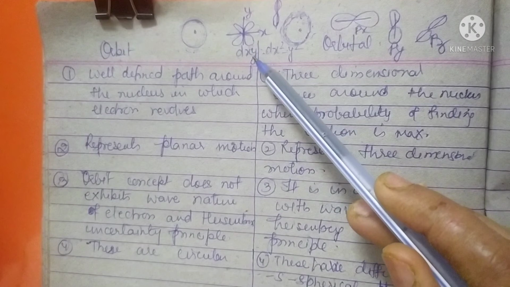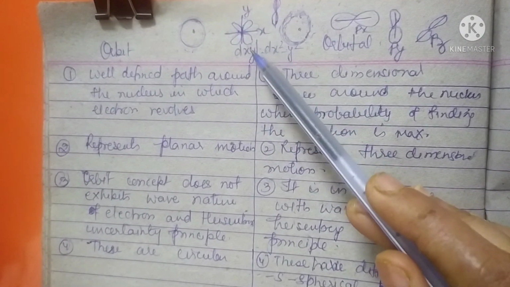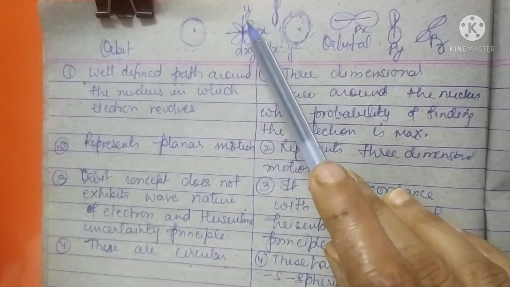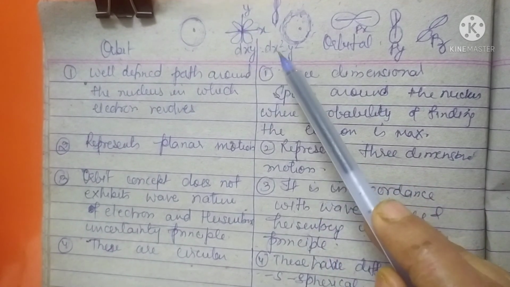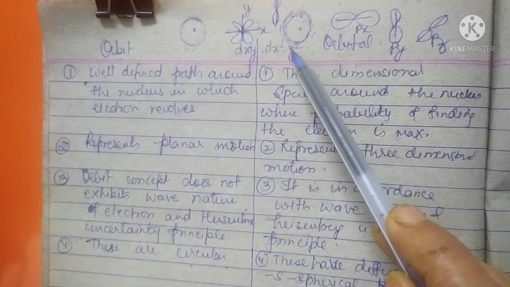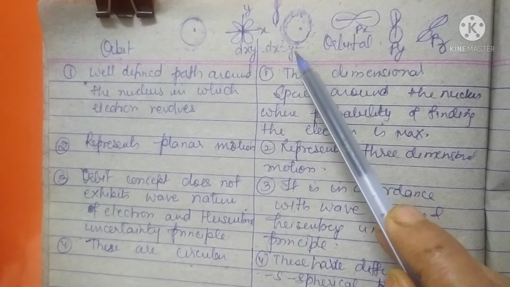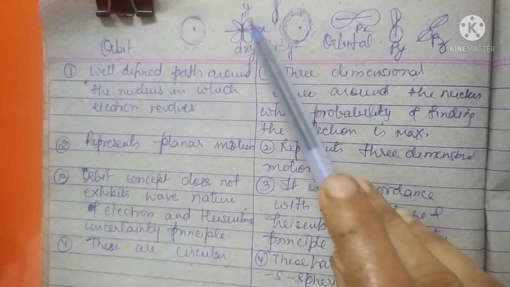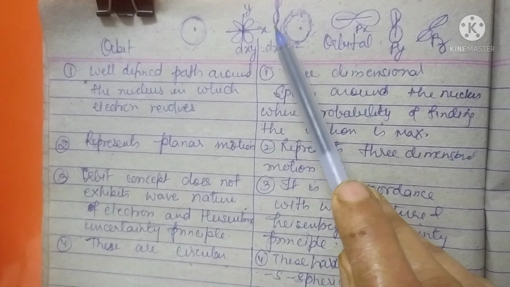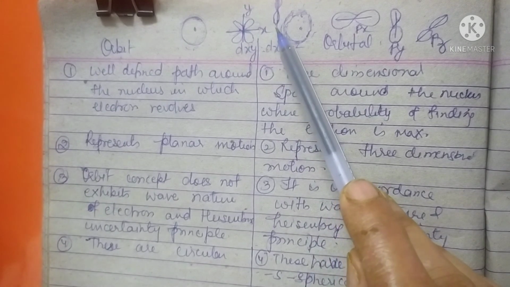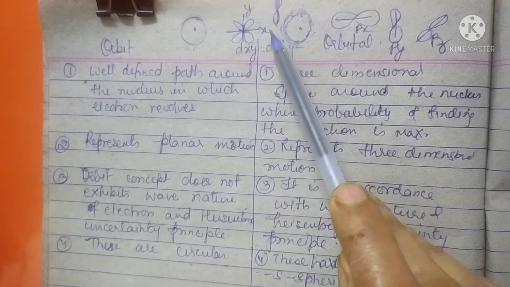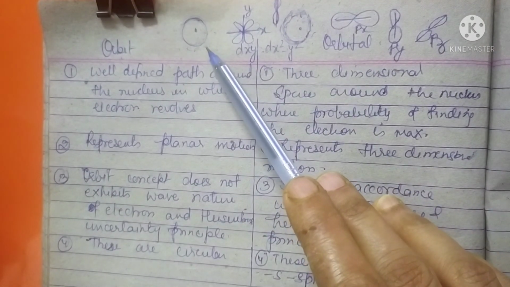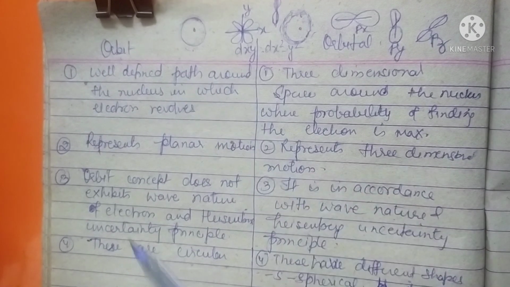The d orbitals are 5, and if their lobes are oriented between x and y, they are known as dxy. Similarly, dx square minus y square has lobes oriented along the x and y axes. The d orbitals have a clover leaf shape, and one, the dz square orbital, has a baby soother shape. So these have different shapes, whereas the shape of an orbit is always circular.